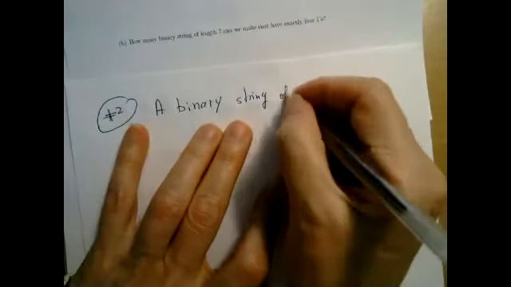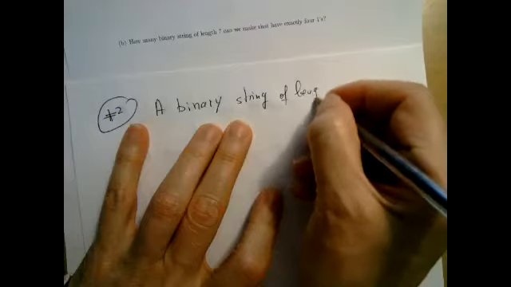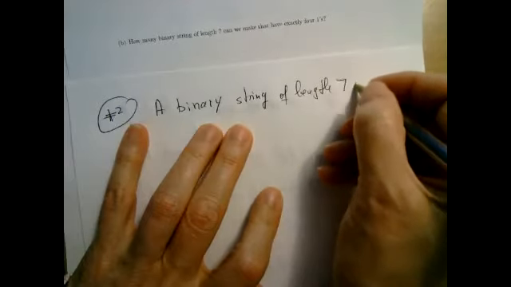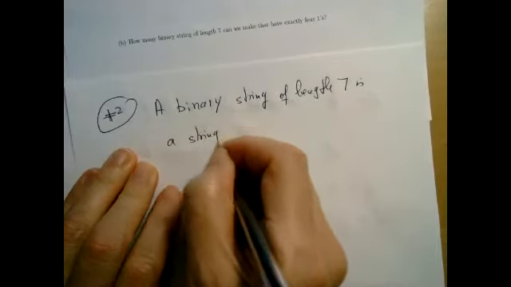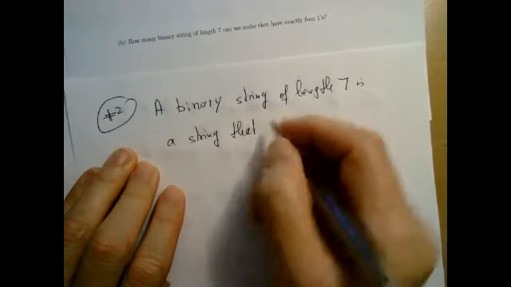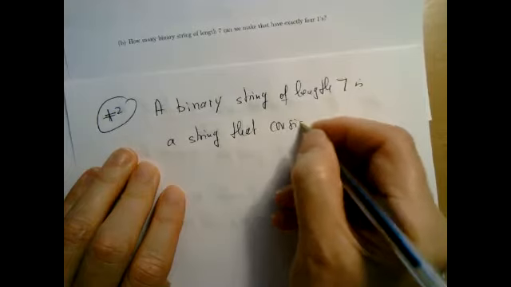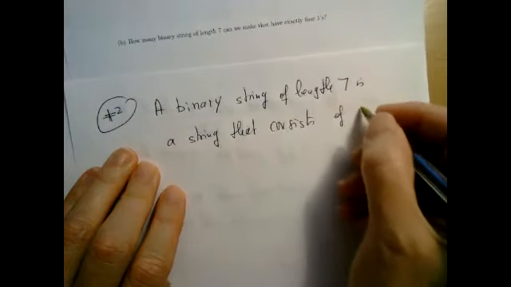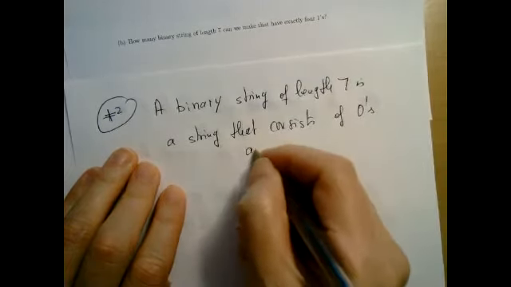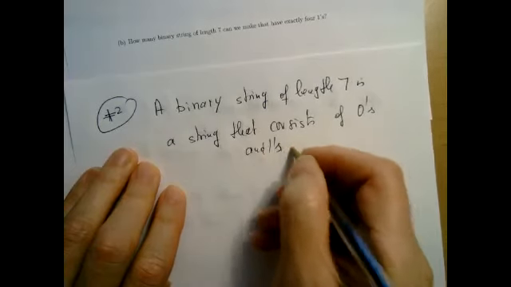So a binary string of length 7 is a string that consists of 0s and 1s.